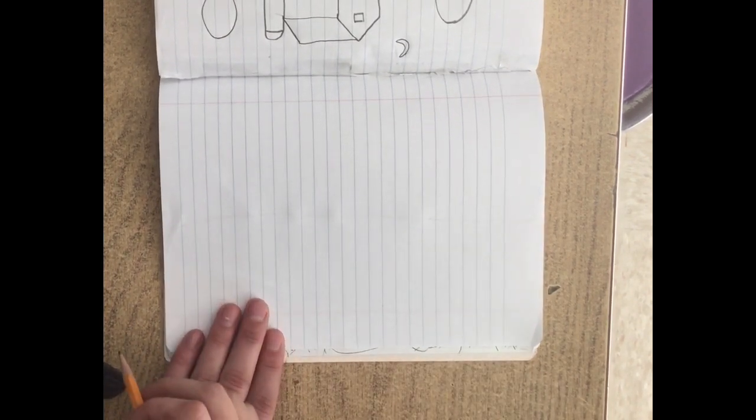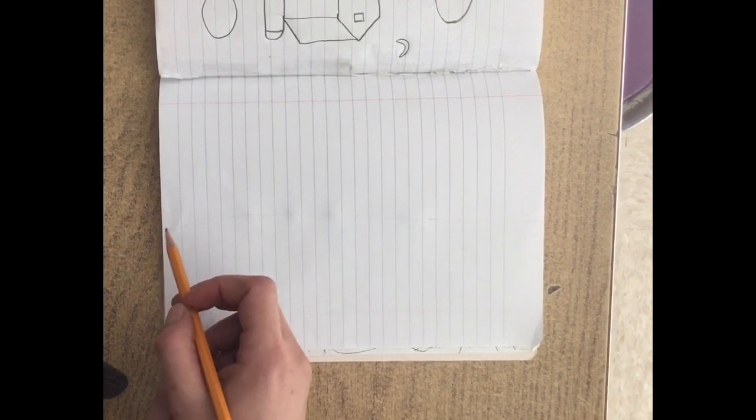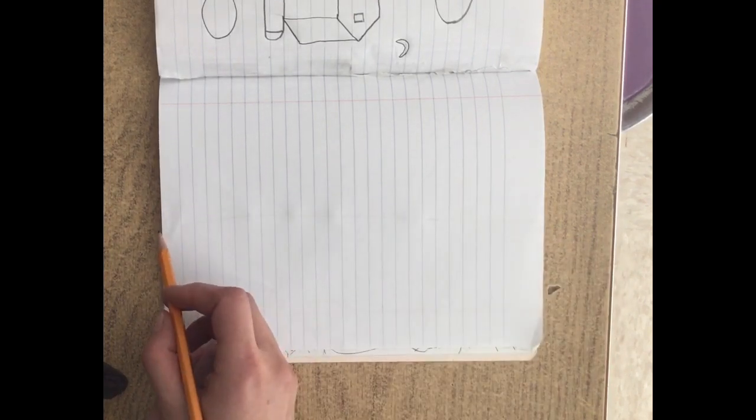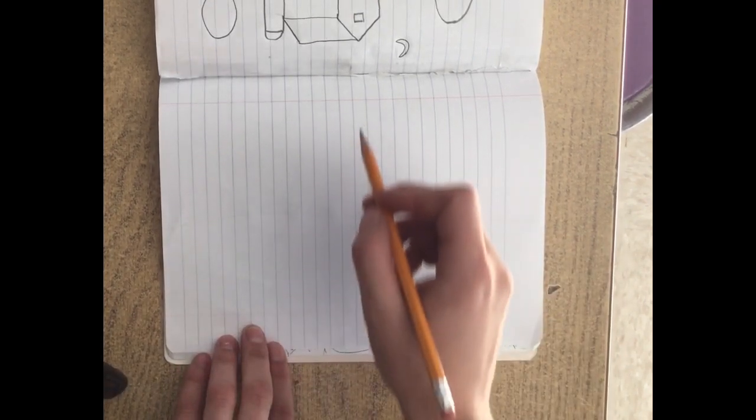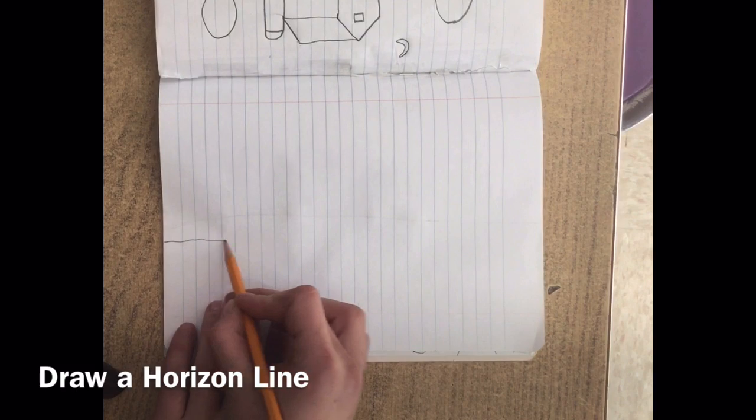You will start by doing the horizon line, same as the last drawing. It'll be a little bit different though, because in the last one you wanted to go middle or a little bit higher. In this one you want to go middle or a little bit lower because we're going to have tall buildings that will be above. So I'm going to draw my horizon line right here.